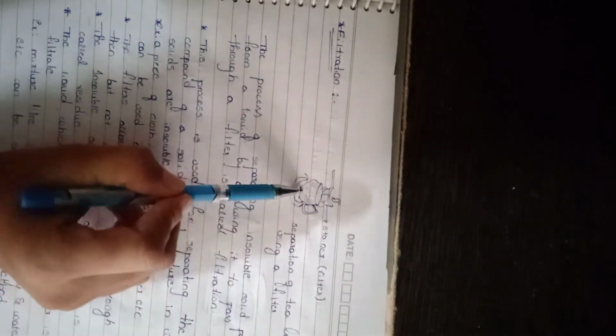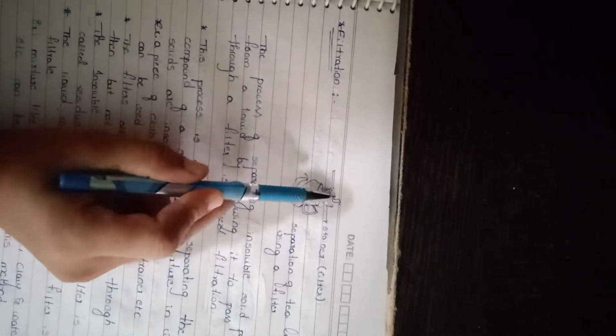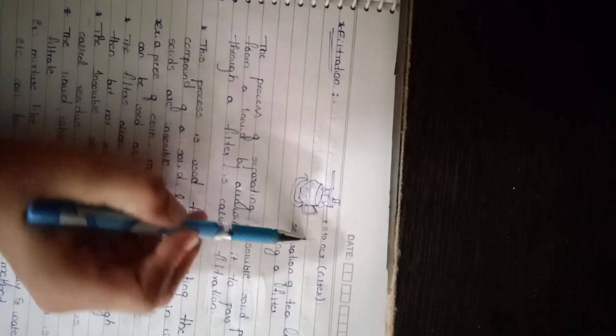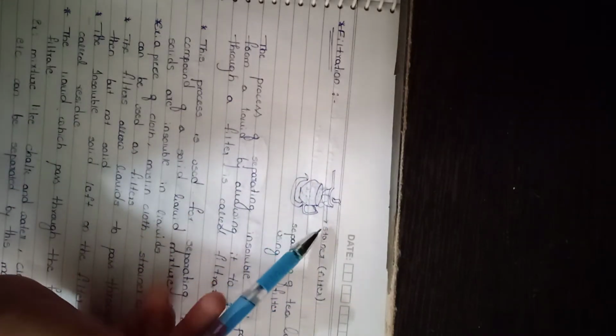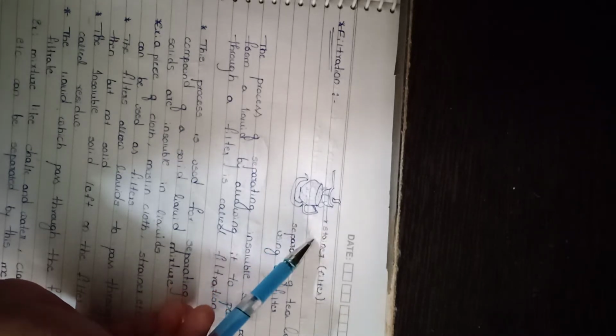And this process is used for separating the components of a solid-liquid mixture in which the solids are insoluble in the liquids. So this process is used for separating solid particles and liquid, the insoluble solids and liquids. Got it?